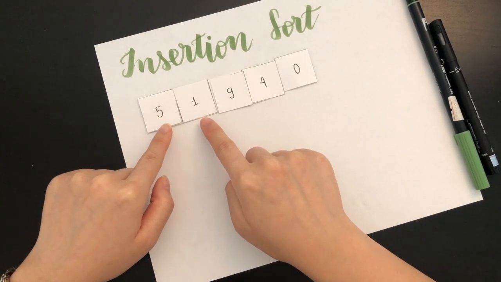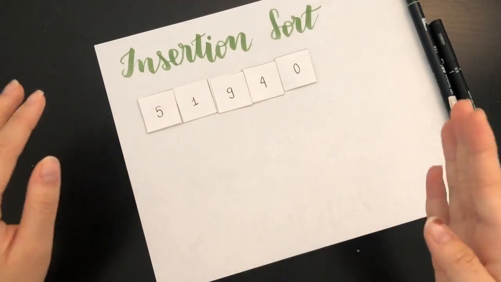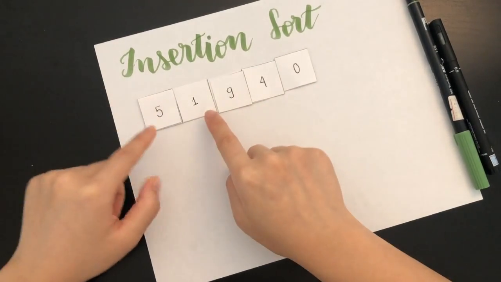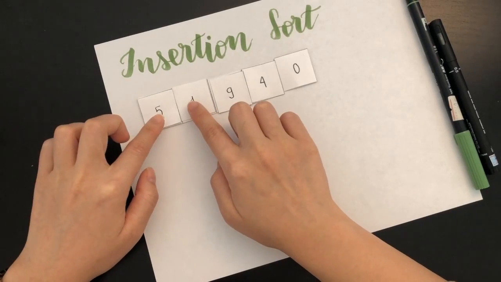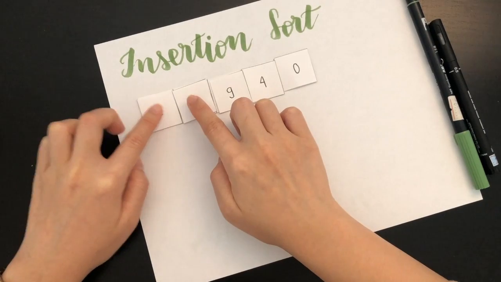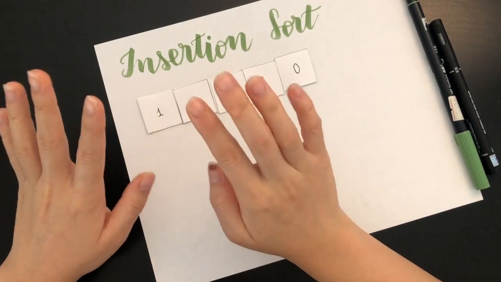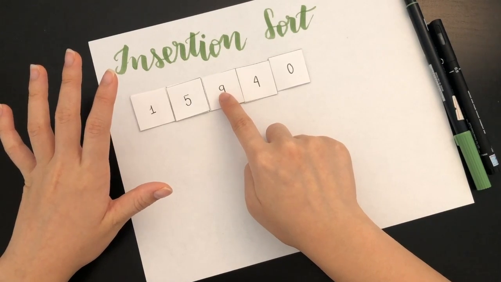Now, the idea is to switch the elements until it's in the correct place in the sorted subarray. So 1 and 5. Is 1 smaller than 5? Yes, so we swap them. There's nothing else to swap with, so we stop there. We go to the next element. Is it at its correct position?